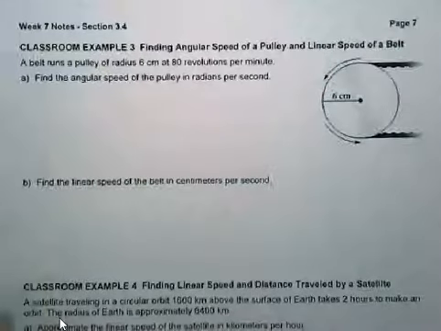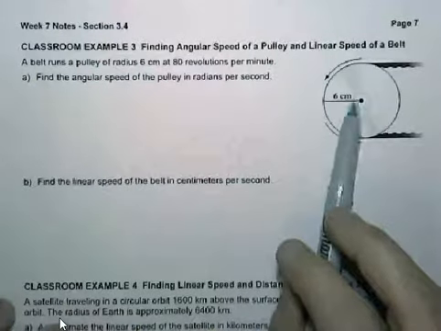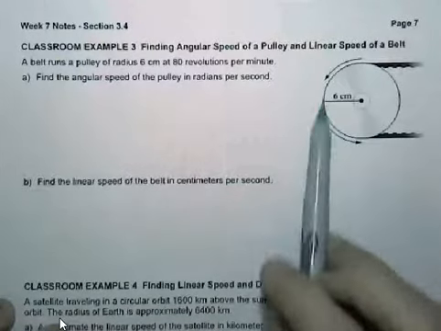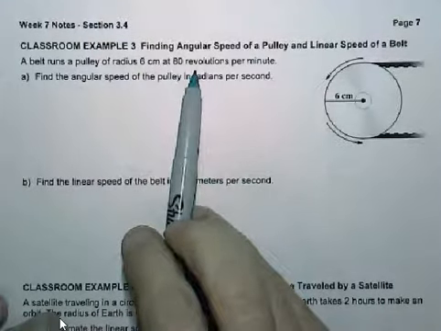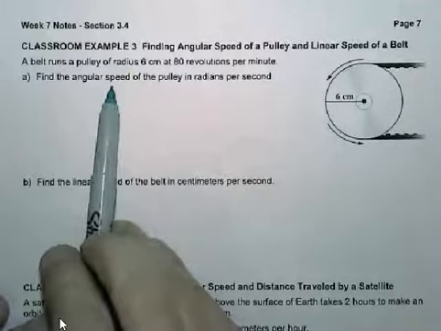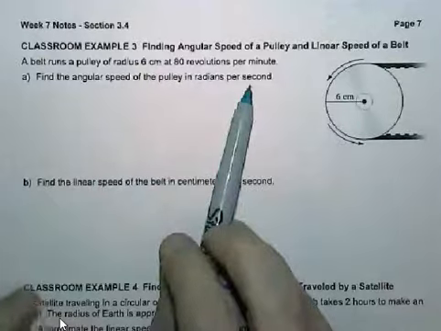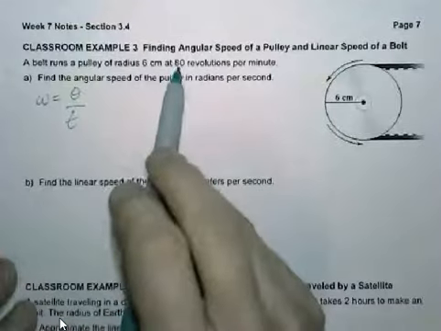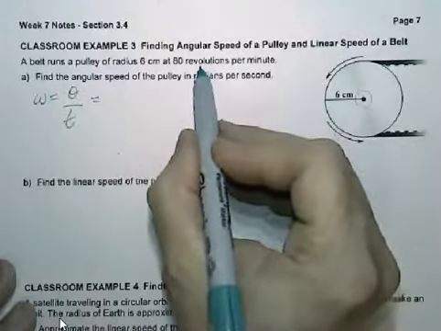Let's look at a couple more examples. In this one, we've got a belt that's running a pulley. The radius of the pulley is 6 centimeters, and the speed it's going is 80 revolutions per minute. Remember, we said that 1 revolution was equal to 2 pi radians. So if we're looking for the angular speed, that's how much the angle is changing divided by the time. What we need to find for our theta is how many radians this would give us. 1 revolution is 2 pi radians.